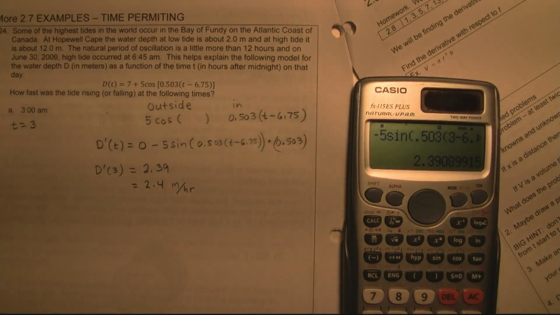So the tide is coming up, and at that moment, that's the rate: it's rising up 2.4 meters per hour, right at that moment.